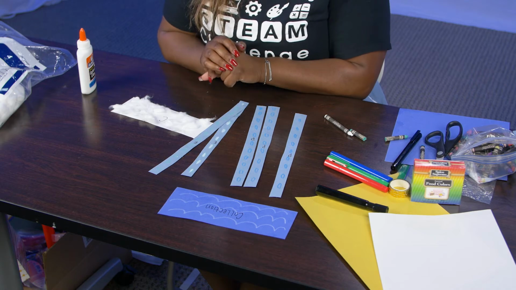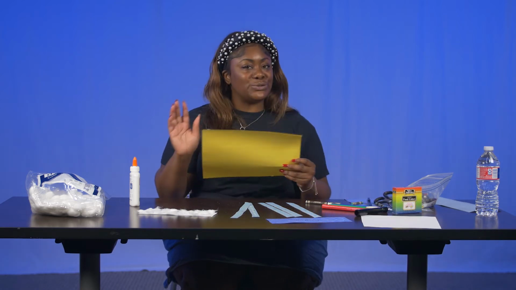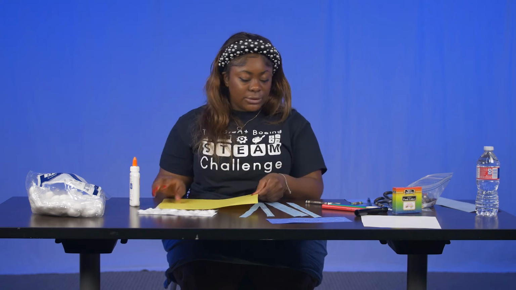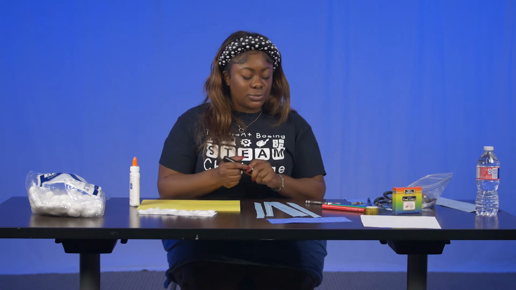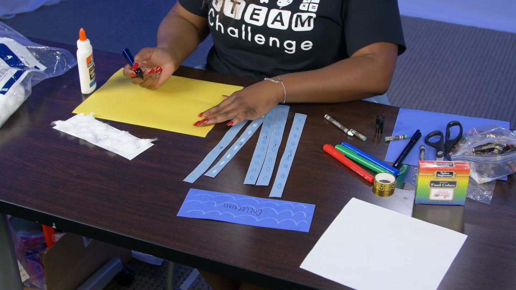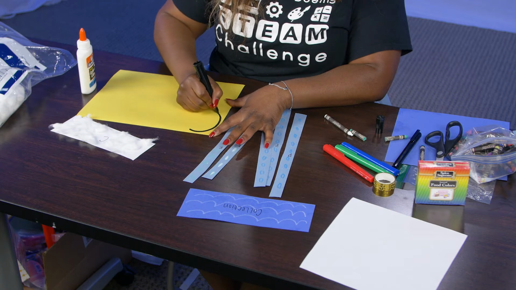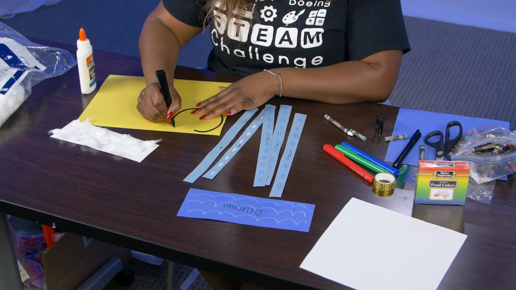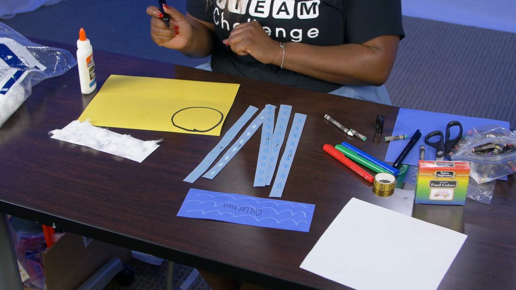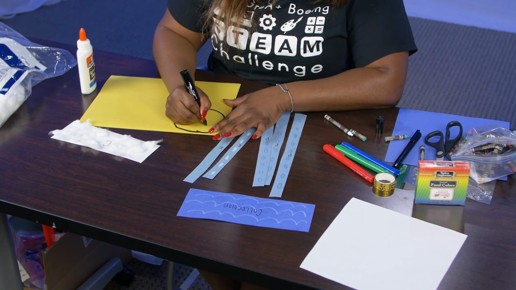All right, next we are going to draw and color or cut out your sun. You can use your yellow construction paper or your extra white copy paper. It is your choice. I'm going to use my yellow construction paper and I'm going to draw the sun on here. And my sun is going to be happy, so I'm going to draw a little smiley face on him.